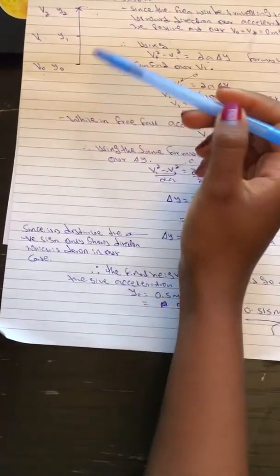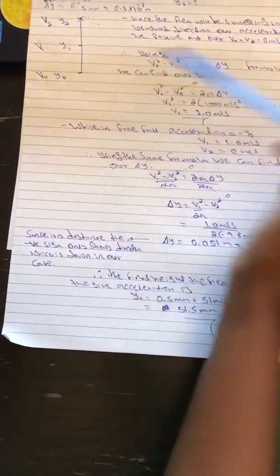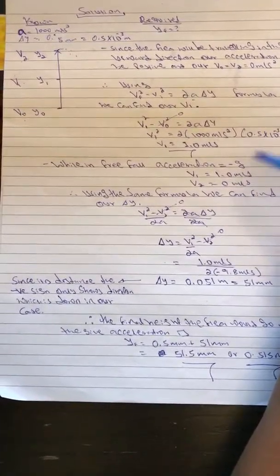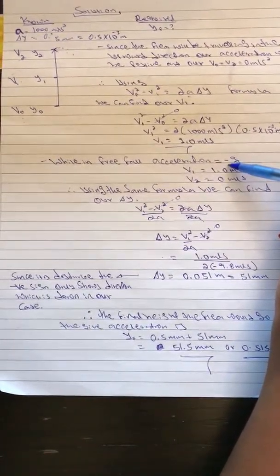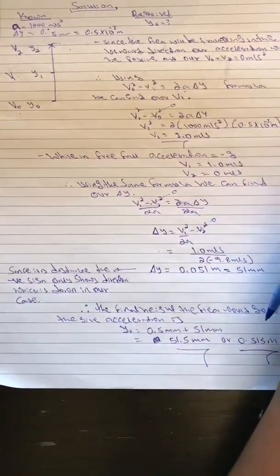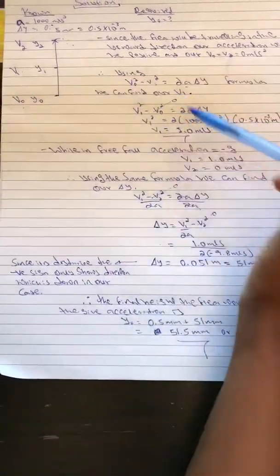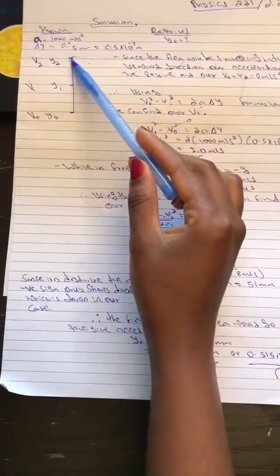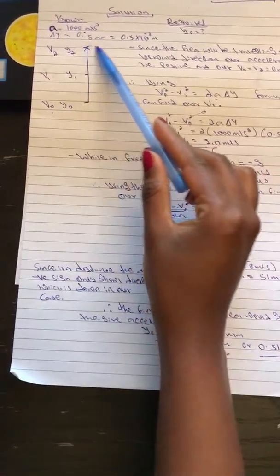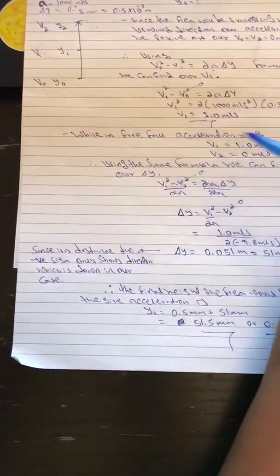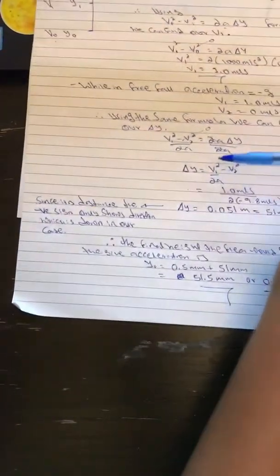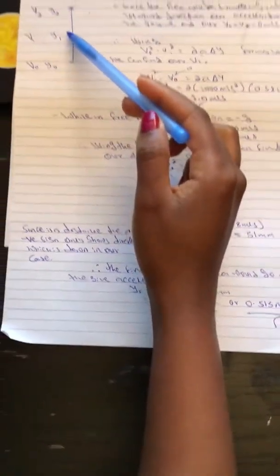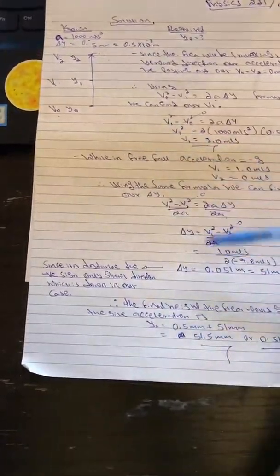Now for the free fall motion, because once it goes up, it's going to come down, the acceleration is going to be the negative of gravity, because we're giving it the negative value to indicate the direction is going to be downwards. Our v1, once we calculated, is 1, and our v2 is going to be 0 because it's going to be at the top, when it's turning direction and coming down, our slope is going to be 0. So using the same formula, we're going to find our change in y, which is the distance that it travels when it's in free fall.